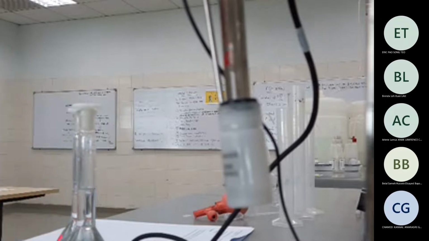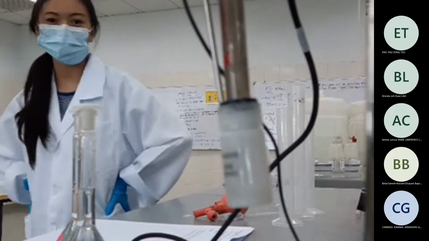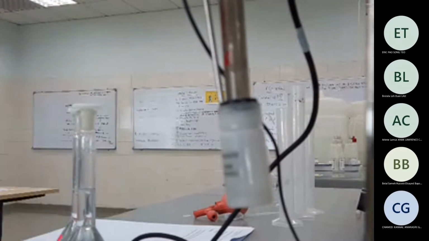So have you rinsed it with the distilled water? Do faster. We just have 1 hour to finish, less than 1 hour actually. How long do you think the second experiment will take? It will take long if you do not do it faster. Okay, so we start the pH meter, plug in the pH meter.